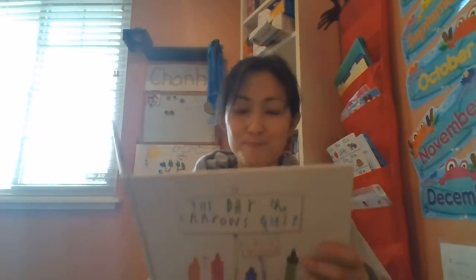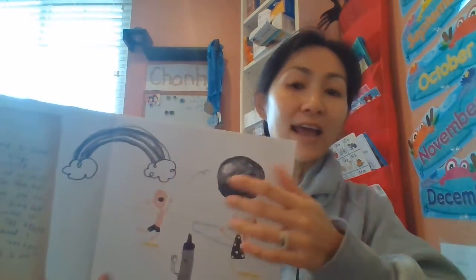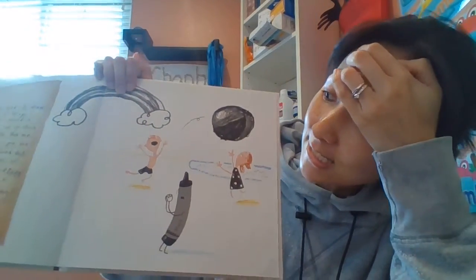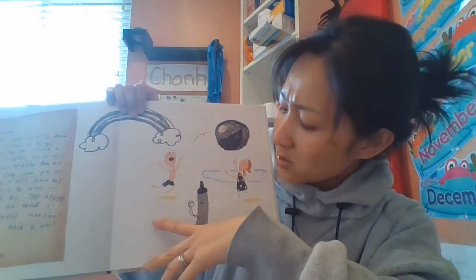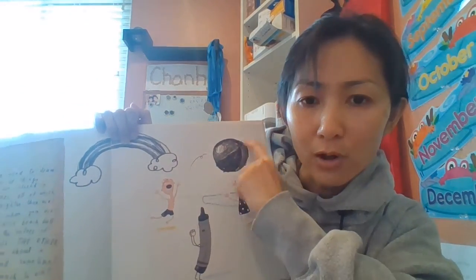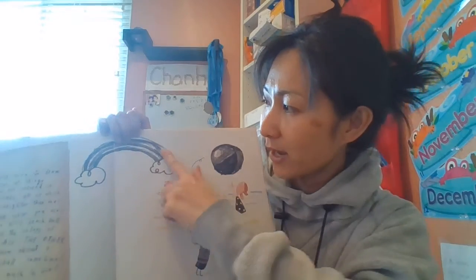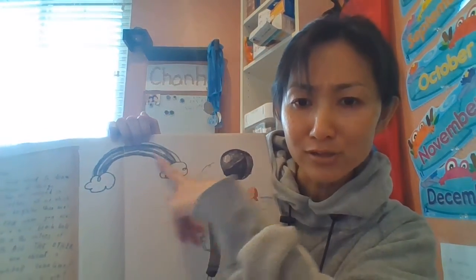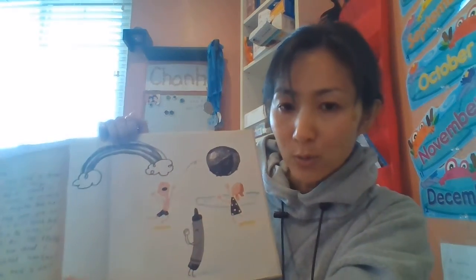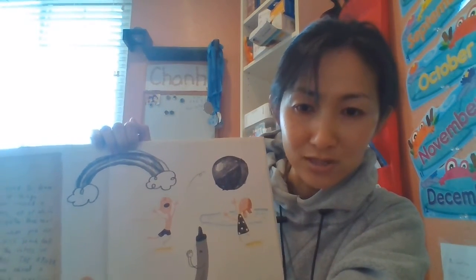So today we will pick another color. Guess what color we'll do today? It's black. All right, let's look at the picture first before I start reading the sentence. There's something interesting about the picture. You notice that the beach ball is black, right? And the rainbow is black. Normally, a rainbow is not black. So what's going on? Why is Duncan doing this? Let's read the story.